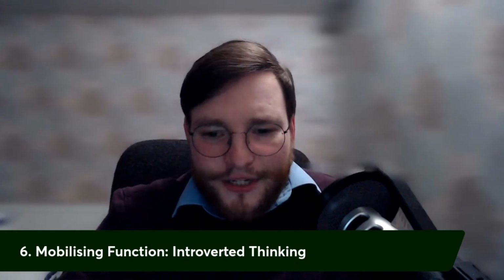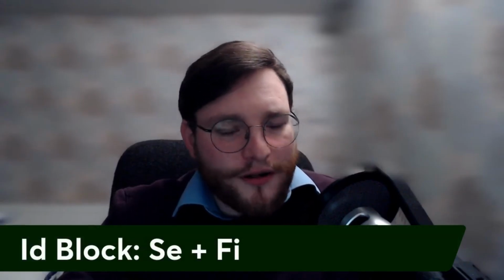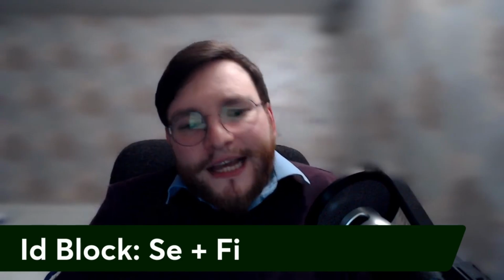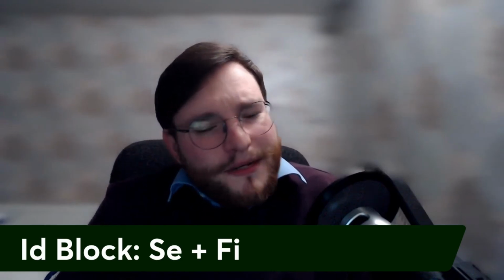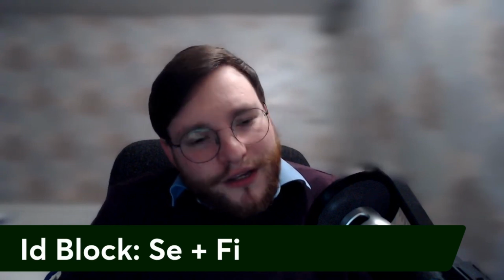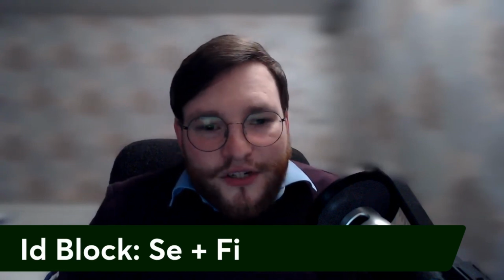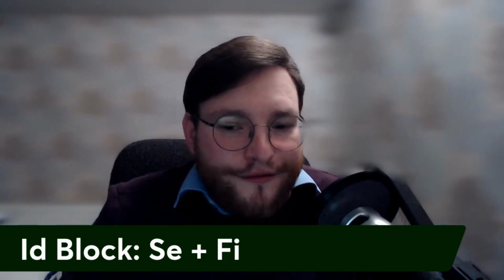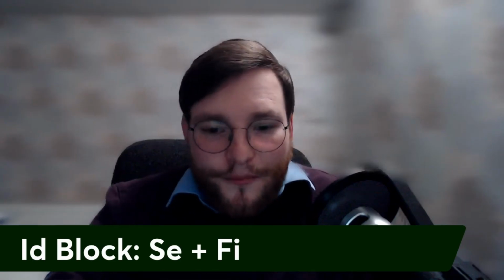Okay, so now we turn finally to the id block. So this is an area of strength again for an ISFP, not weakness, but it's not valued. It is something which is kept quite private for the ISFP. It's not something which they tend to wave around or push onto their environment. So two parts to this.